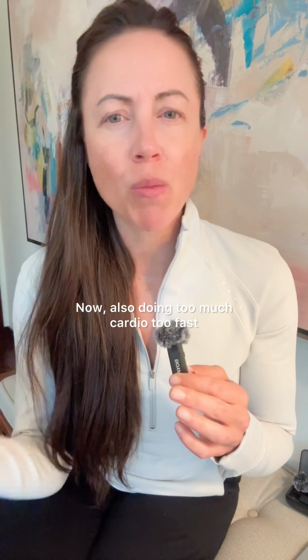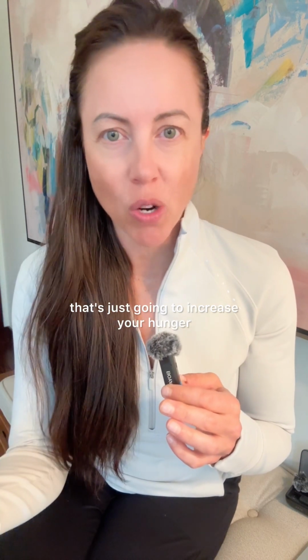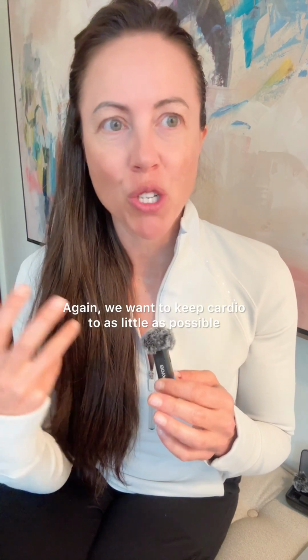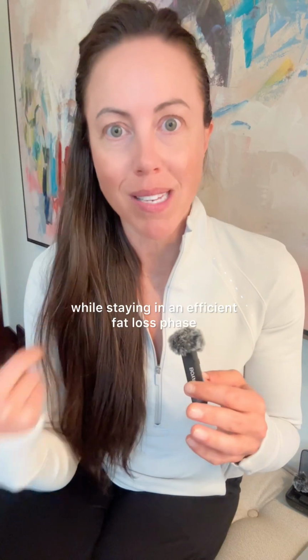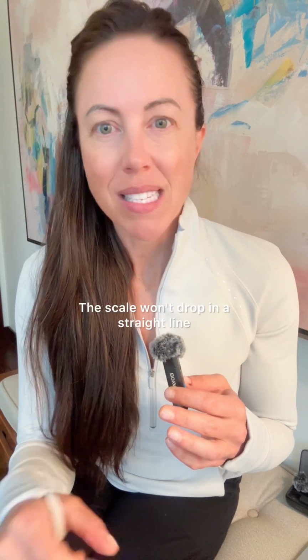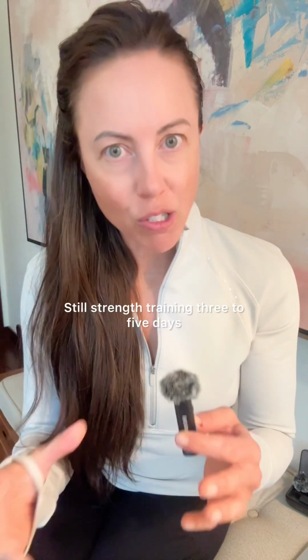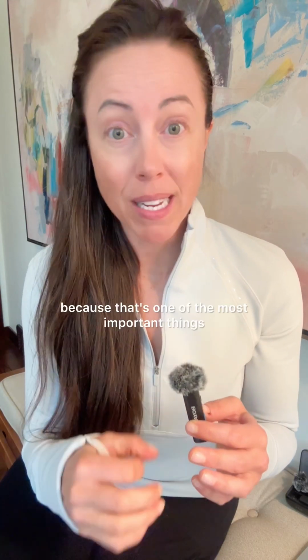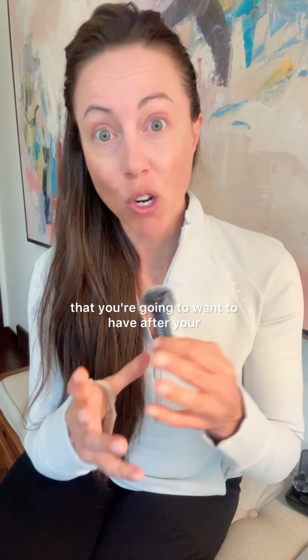Now, also doing too much cardio too fast, that's just going to increase your hunger. Again, we want to keep cardio to as little as possible while staying in an efficient fat loss phase. So stay patient. The scale won't drop in a straight line. It's going to go like this. Still strength train 3 to 5 days a week to preserve that muscle, because that's one of the most important things that you're going to want to have after your fat loss phase is done.